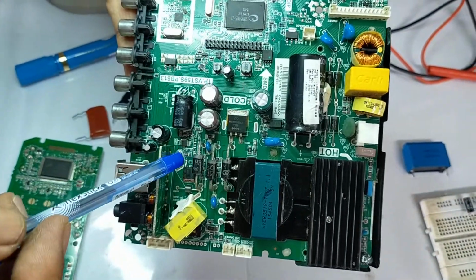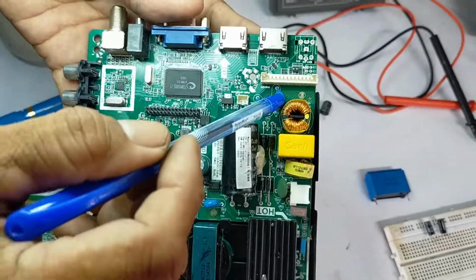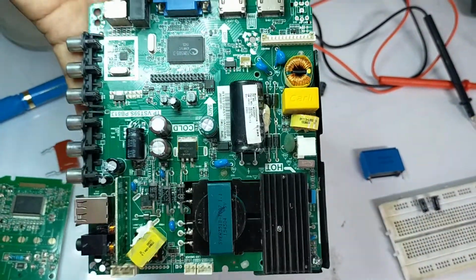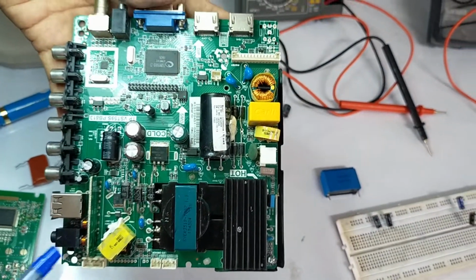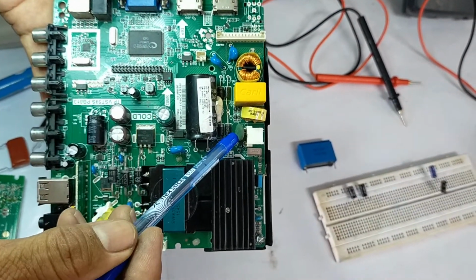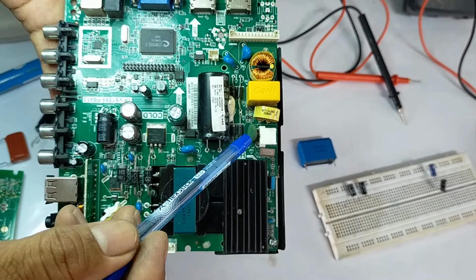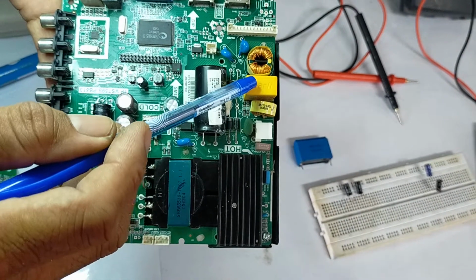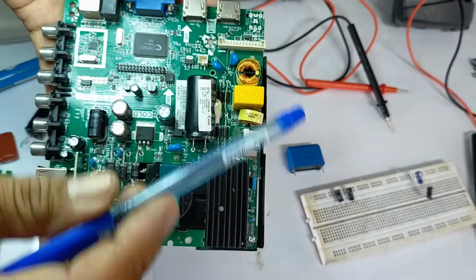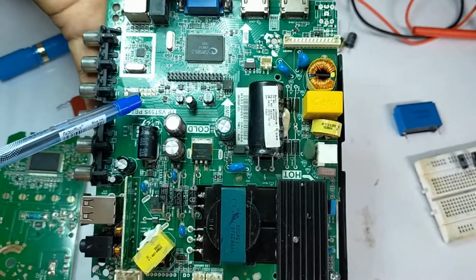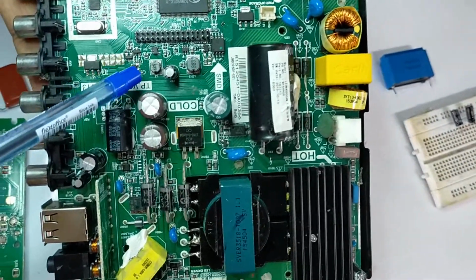Then there are 1, 2, 3, 4, 5, 6, 7 metallized ceramic disc capacitors with 1 ceramic disc capacitor. There are also 2 pieces of metallized polypropylene film capacitors with several SMD or chip capacitors.